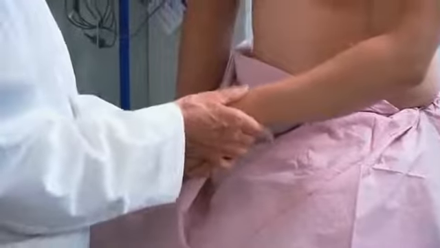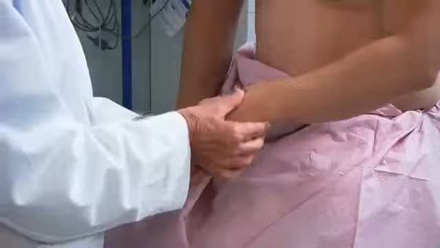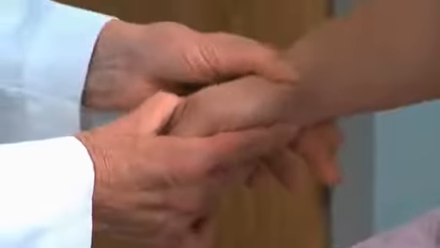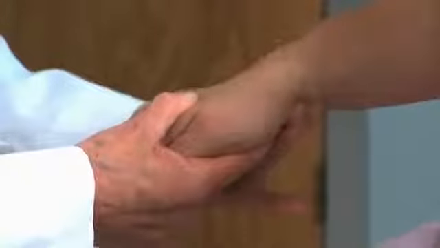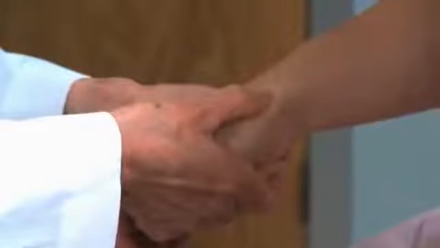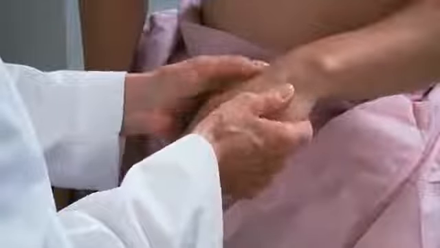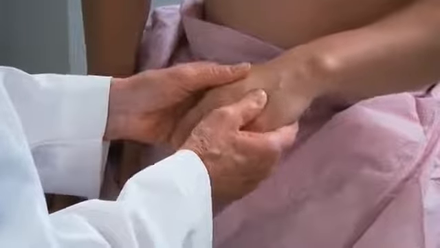Palpate the distal radius and ulna on the lateral and medial surfaces of the wrist. Palpate the radial styloid bone and the anatomical snuff box, a hollowed depression just distal to the radial styloid process. Pain when palpating the snuff box suggests a scaphoid fracture. Palpate over the 8 carpal bones lying distal to the wrist joint, and then each metacarpophalangeal joint.